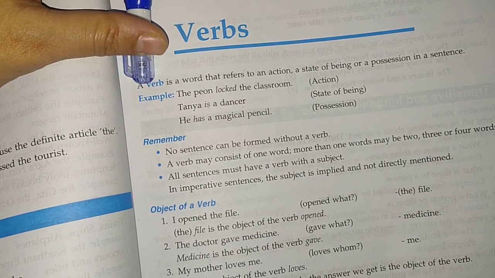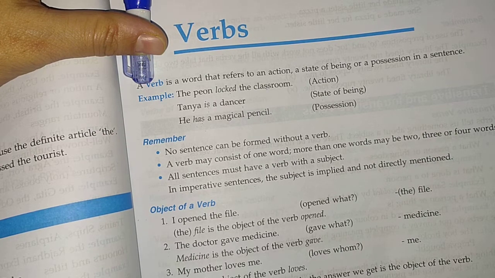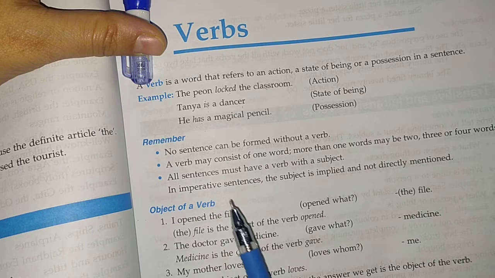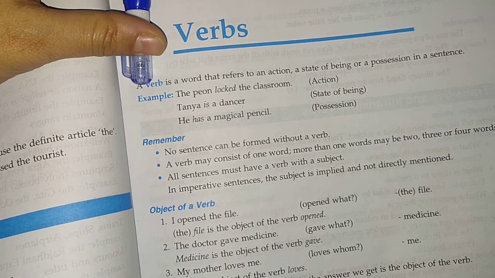Like if I say, please give me a glass of water, or please shut the door, the person to whom we are talking is the subject, and we need not mention it directly. So subjects are assumed in imperative sentences.